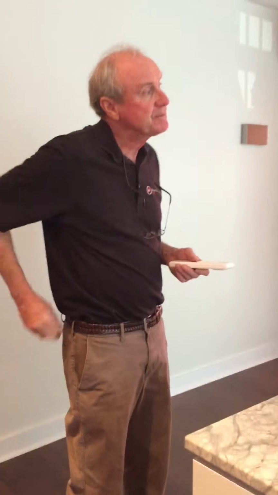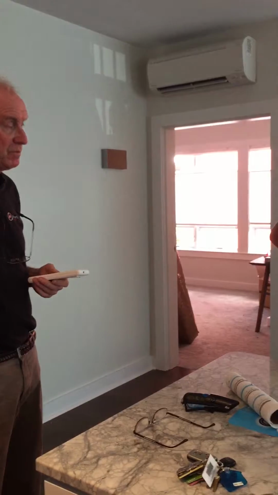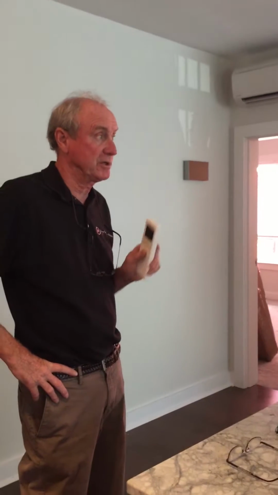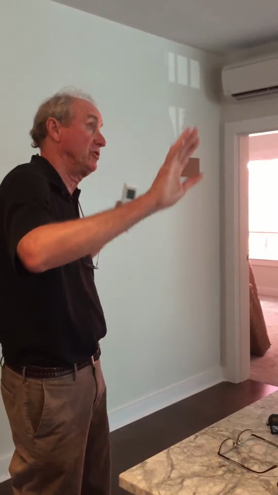Right. So if you put this at 73 degrees, whatever you put it at, and it's cooling, and then you go over to that one, you can put it at a different temperature. You can put it in heating, but it'll blink to tell you it's in standby. You can always have different units at different temperatures.